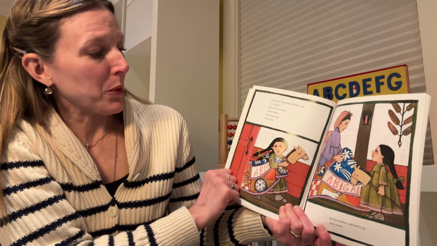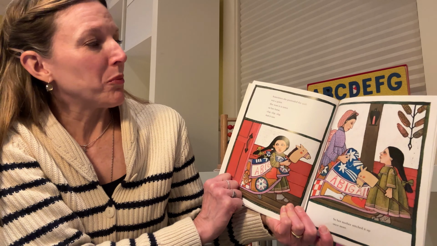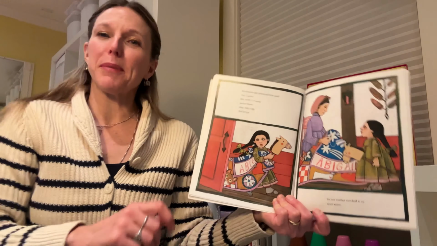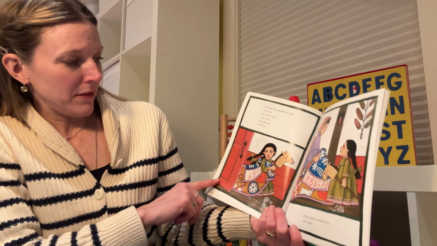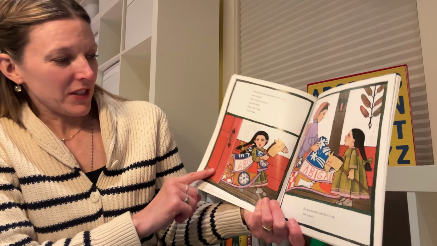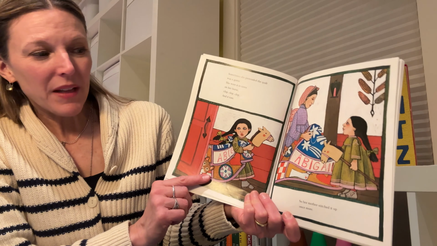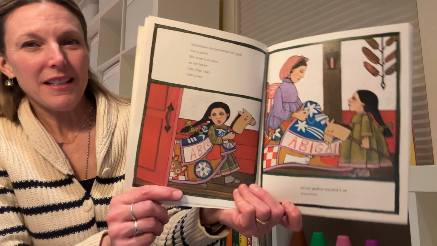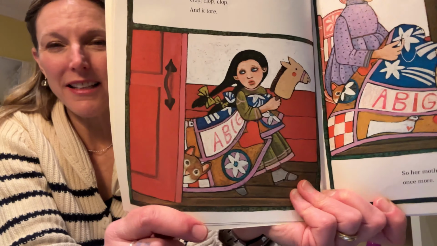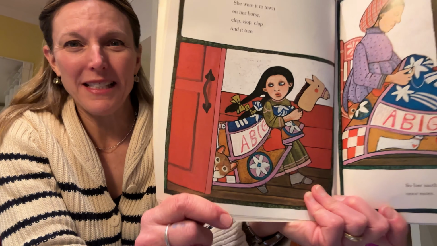Sometimes she pretended the quilt was a gown, and she wore it to town on her horse. Clop, clop, clop. Ooh, and it got a tear in it. Looks like it may have gotten a tear in it. And her mother stitched it up once more. She really plays with that quilt a lot. It's like one of her favorite toys.